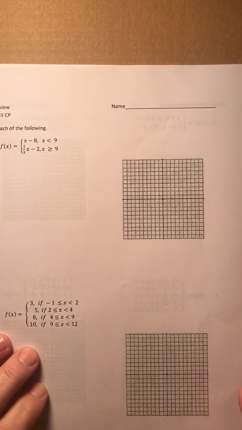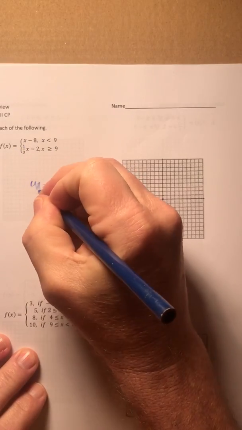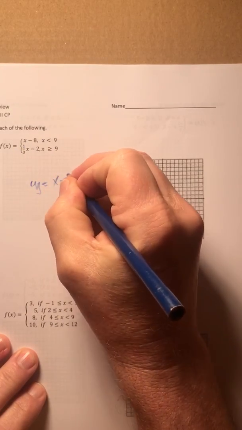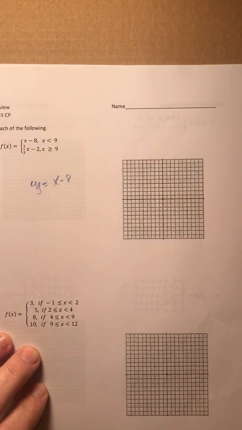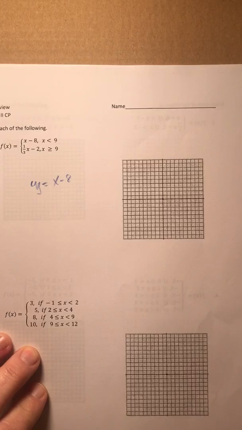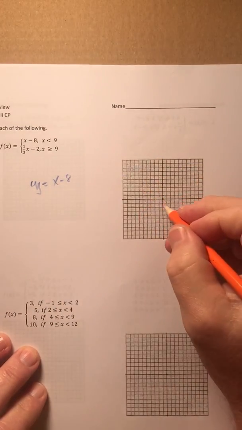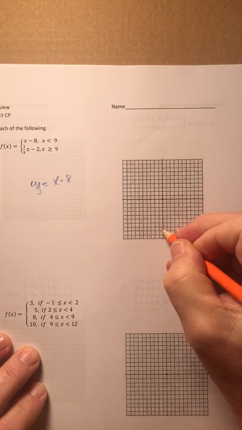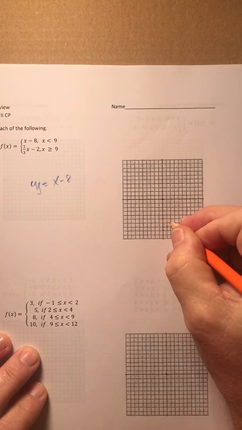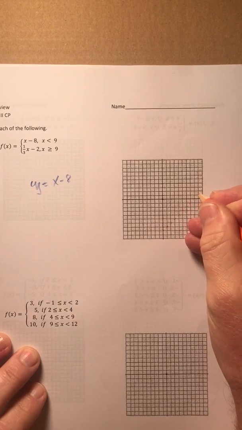Quiz review. Alright, so again, we start with the first one. We got y equals x minus 8. Alright, so again, we're going to start at negative 8, which is here, and we're going to go up 1 over 1. Up 1 over 1, up 1 over 1, up 1 over 1. Alright, we just keep doing that.